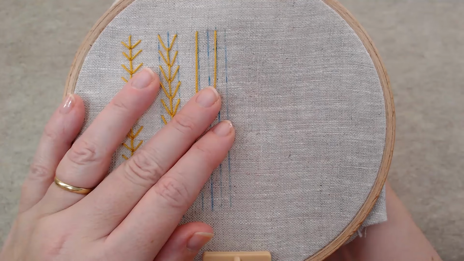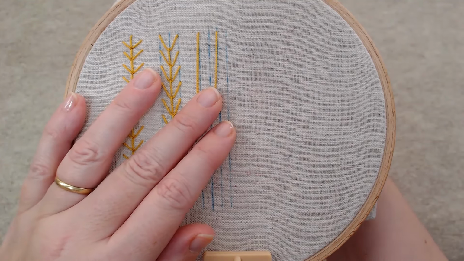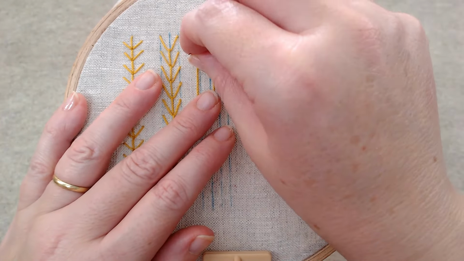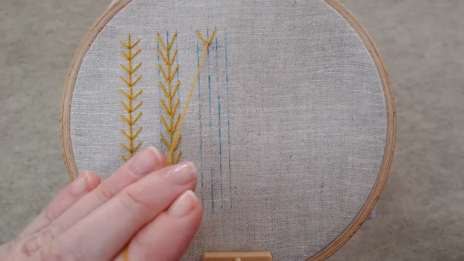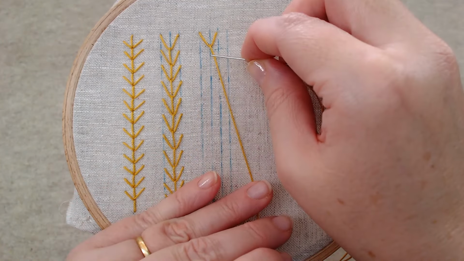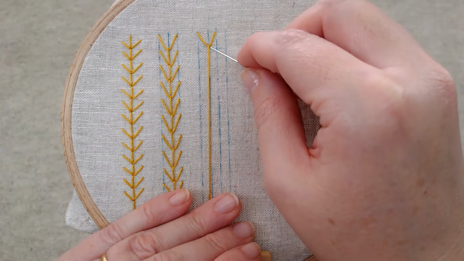Then we're going to find our centre line, come down a little way and come back up and catch that loop just like we did with fly stitch. So the loop gets caught on the working thread and there's our little V. Now with fly stitch we put in a little vertical stalk. We're not going to do that this time, we're going to make another V.